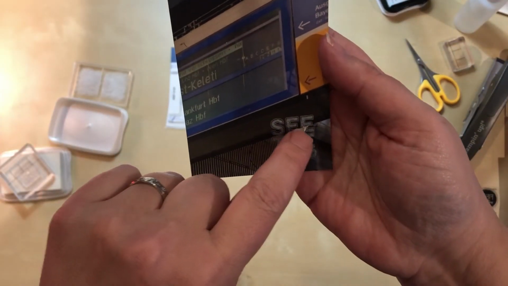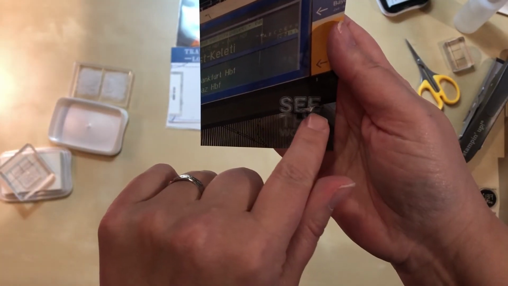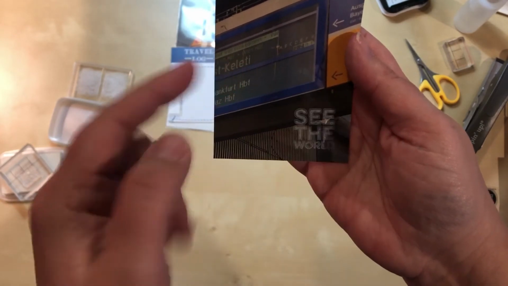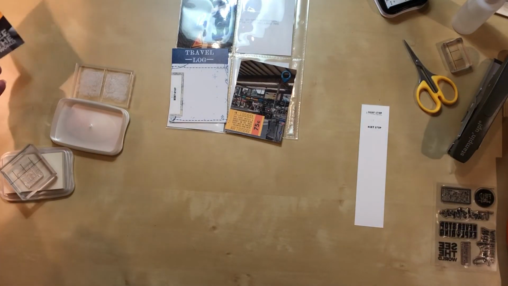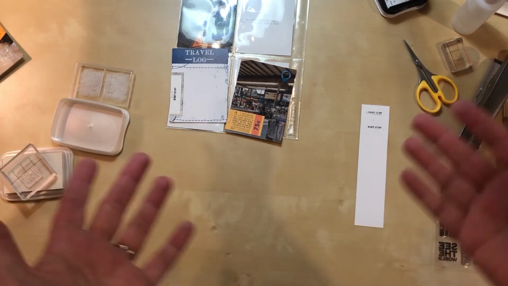Now, the only problem is that when I stamped this, I forgot there were some weird elements in the background there. And when I stamped on it, it made it look as if I made a mistake, even though I didn't. This is just what's in the background. So I'm going to restamp and place the stamp a little bit differently so that I won't have it looking like I made an error.